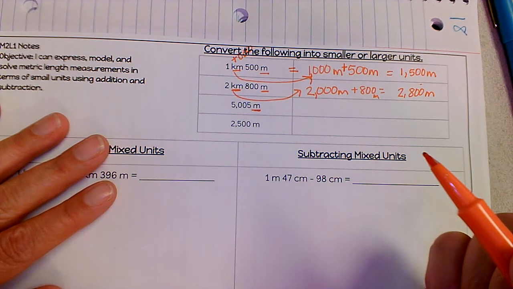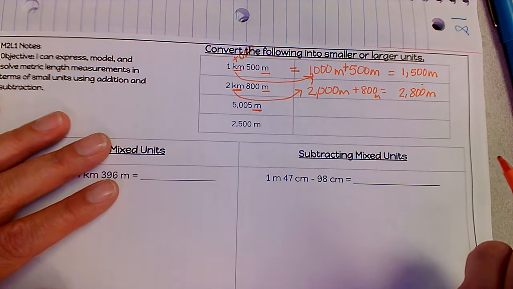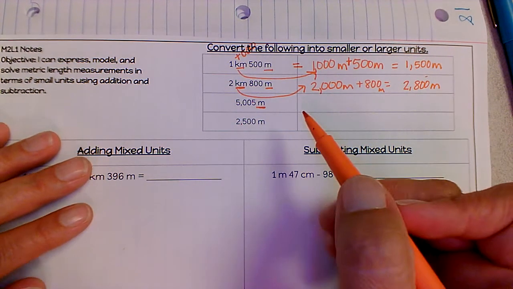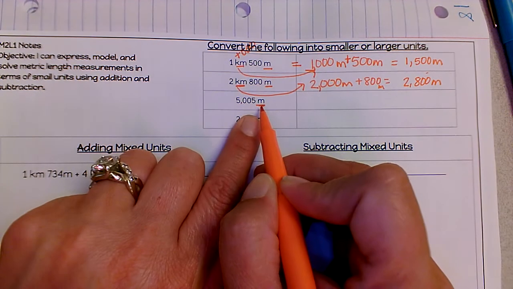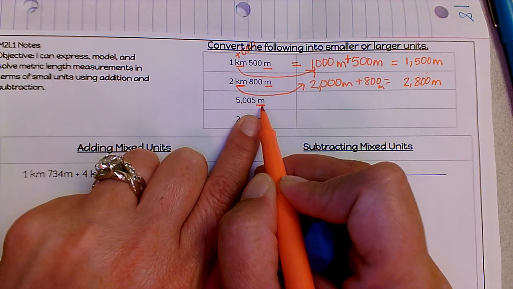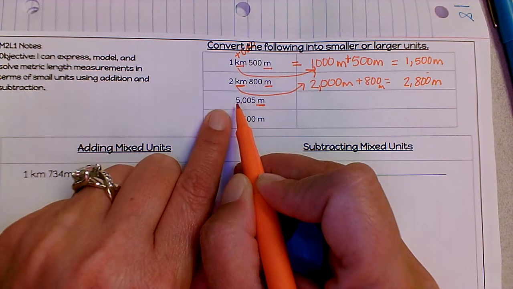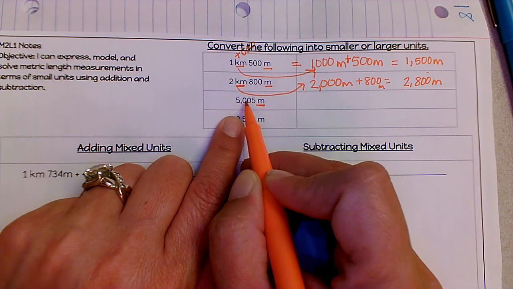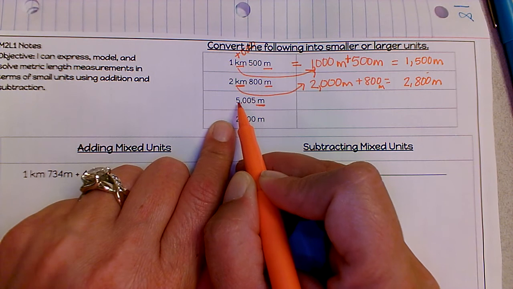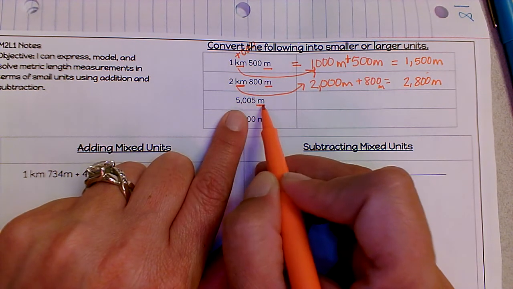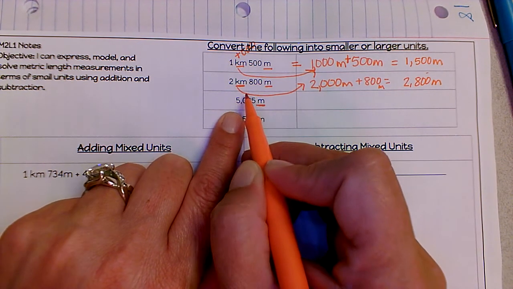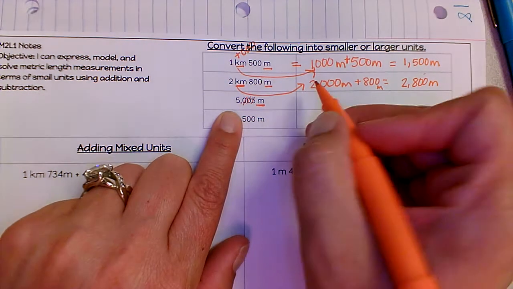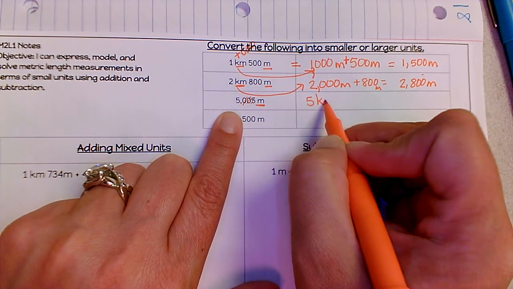Oh man, this one had it in meters, and it's not in a mixed unit. Can I make it into a mixed unit? Absolutely. Okay, so let's look at it. I know that meters is the smallest, but I see that I have 5,005, right? And I have that 1, 2, 3 spots for the zeros, right? 1, 2, 3. Okay, and then I got 5. So how many kilometers would this be? If I mark off 1, 2, 3. 1, 2, 3. How many kilometers is that? It would be 5 kilometers.